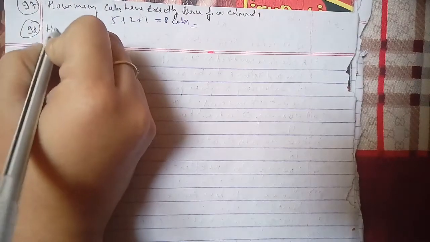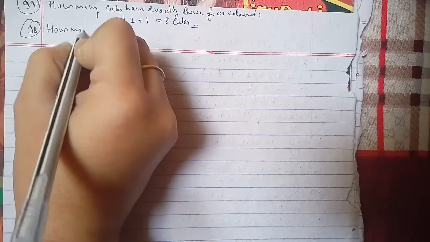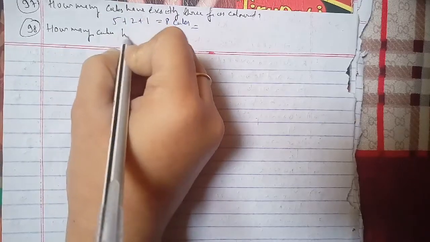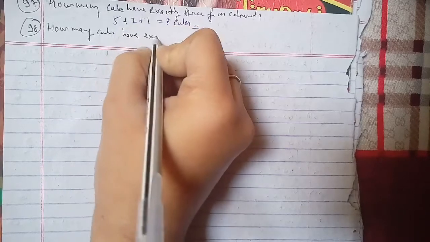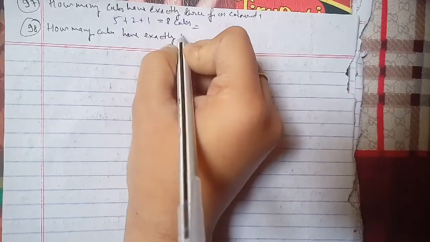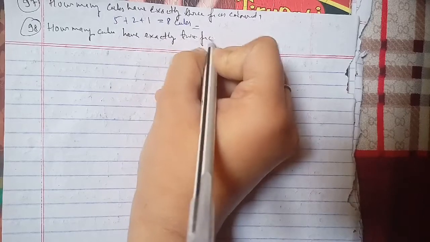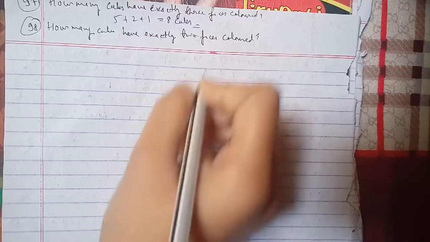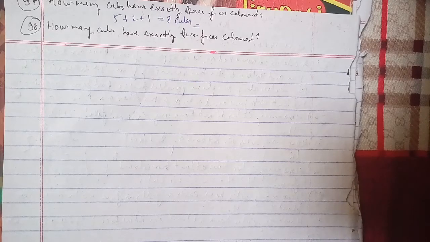So basically, how many cubes have exactly two faces colored? The options we have are 9, 11, 13 and 15. So we have to solve it out.